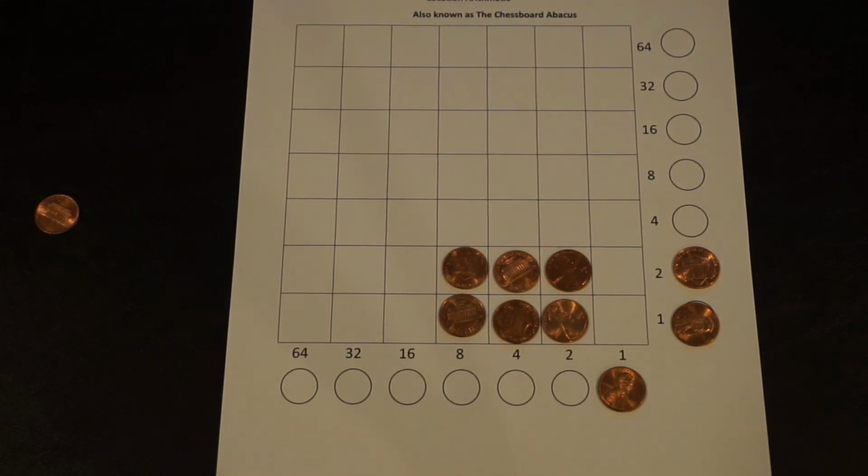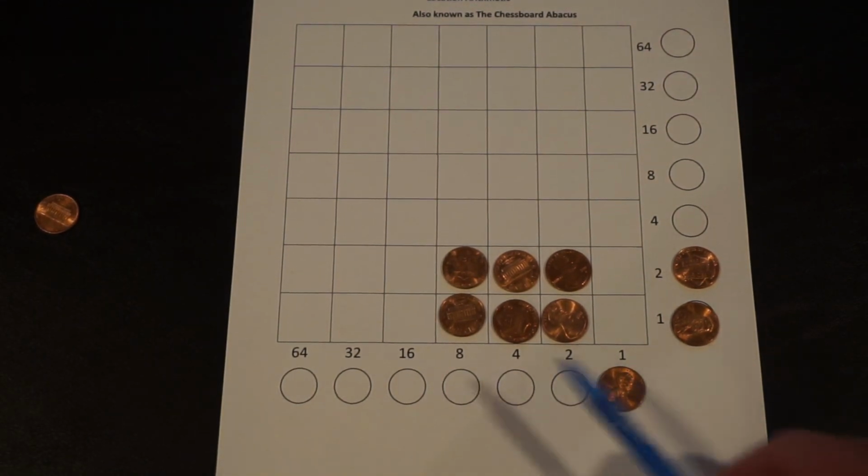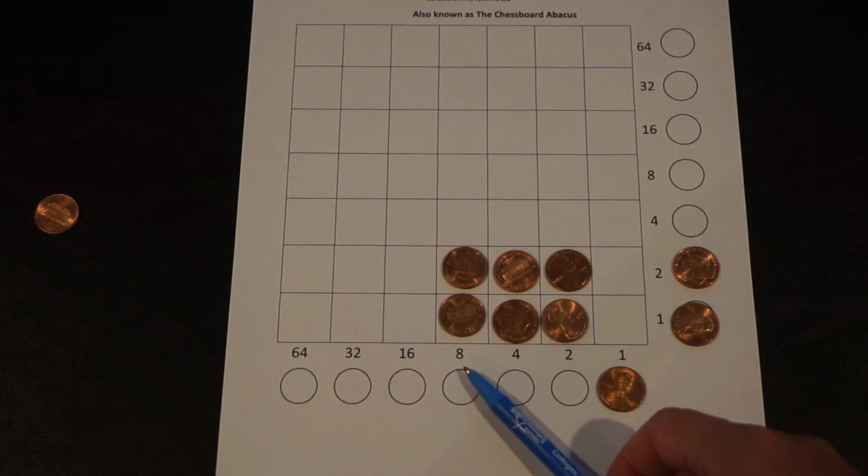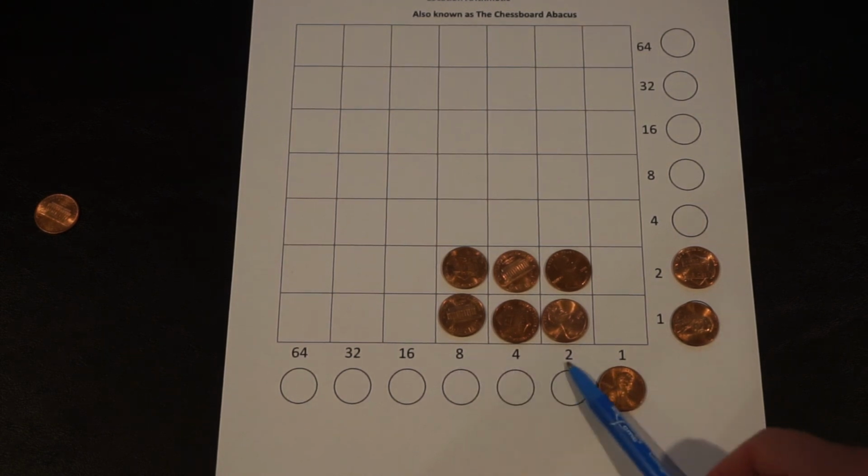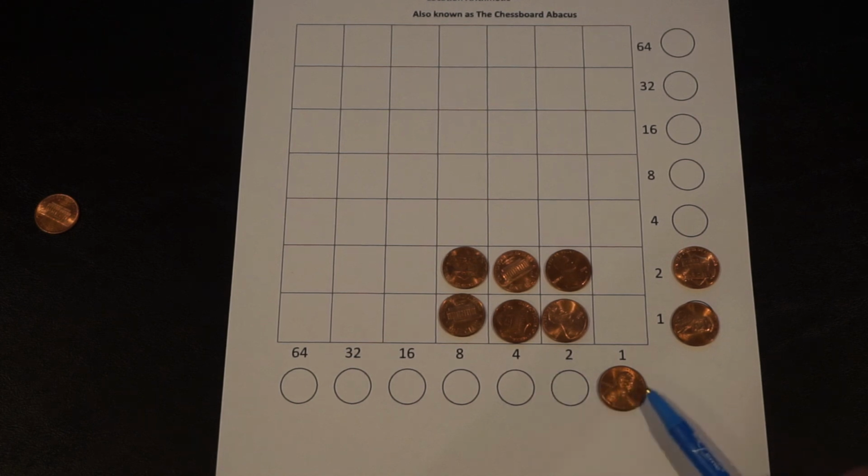So the problem was 43 divided by 3. Well, what we get is that 43 divided by 3 is 14 with 1 left over. So 43 divided by 3 is 14, remainder 1.